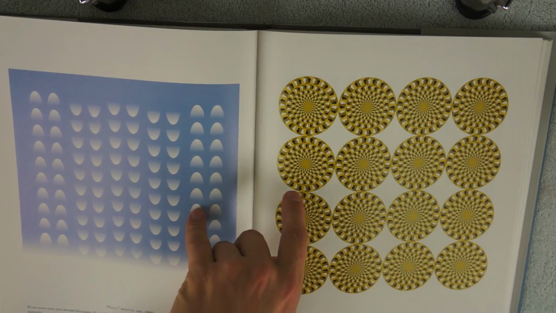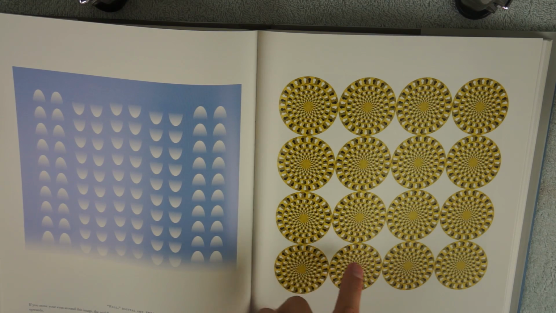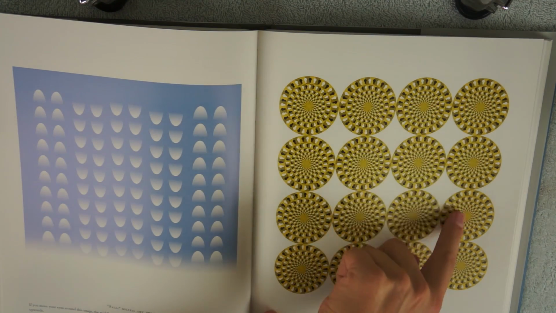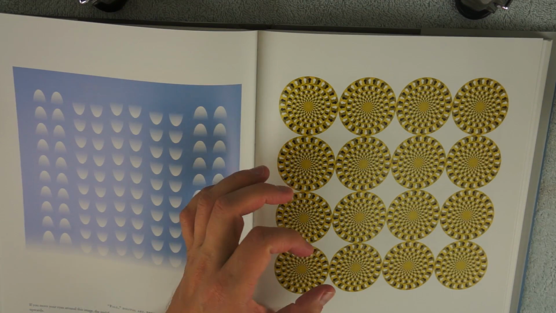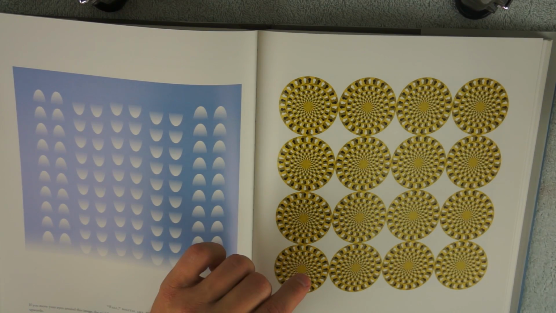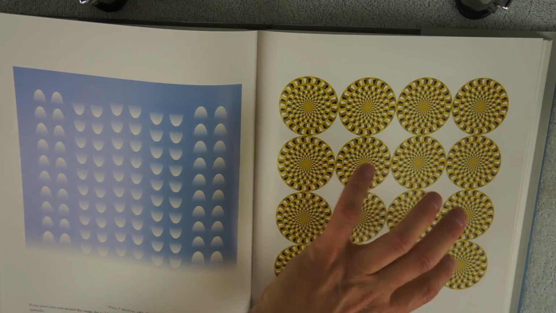If you stare directly at this circle, it is stationary, but all of the ones around it, especially these on the very outside, seem to be spinning, especially as your eye travels from one to the other.